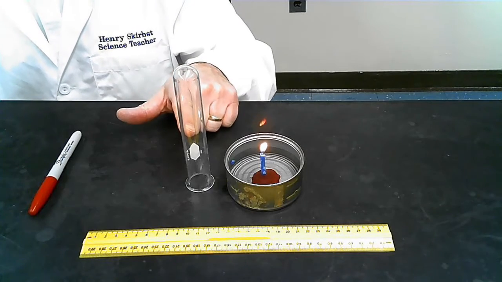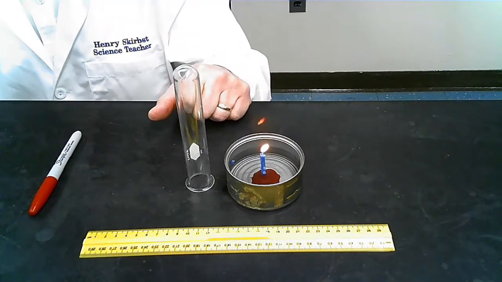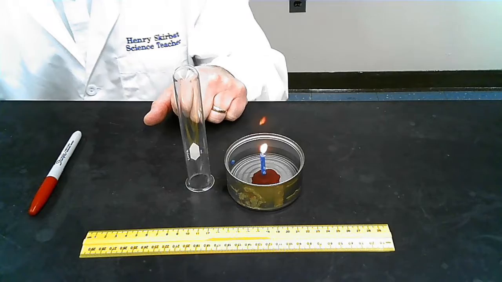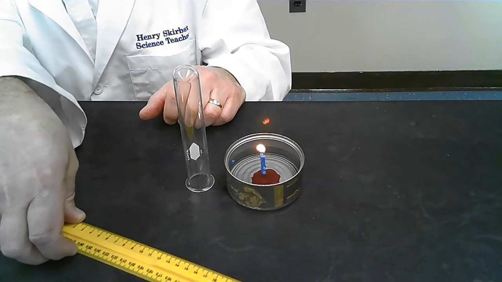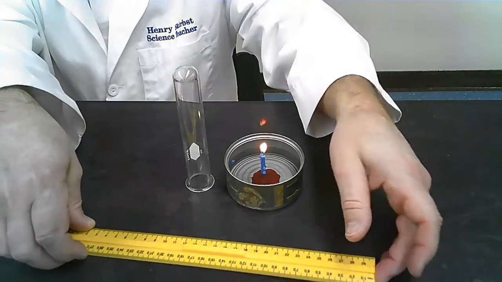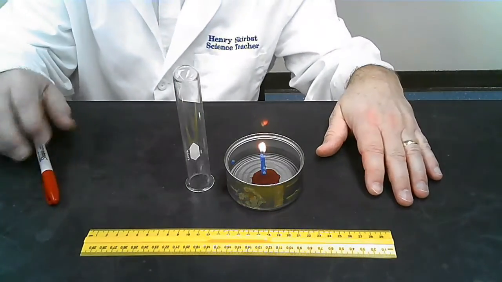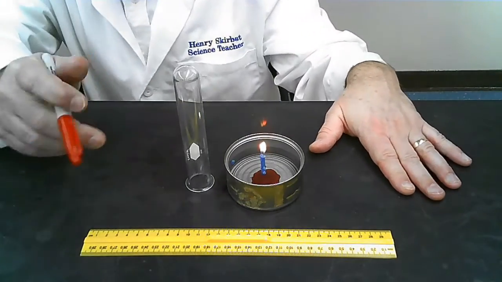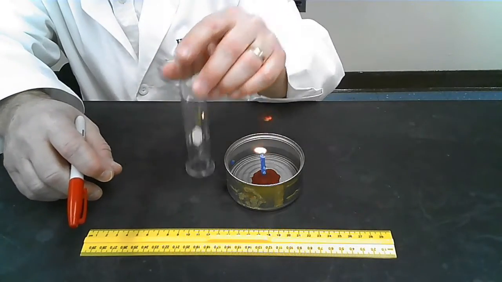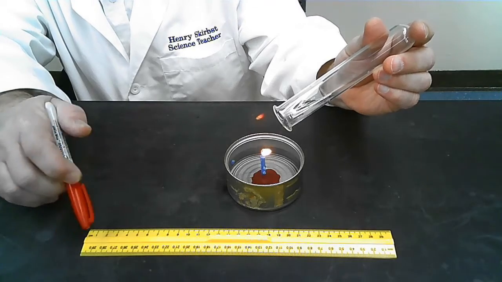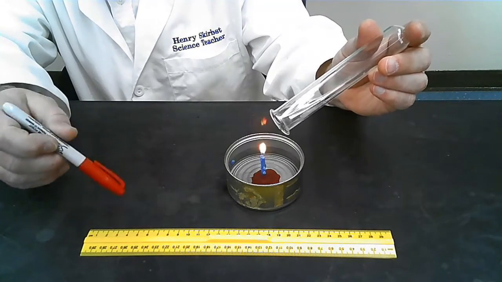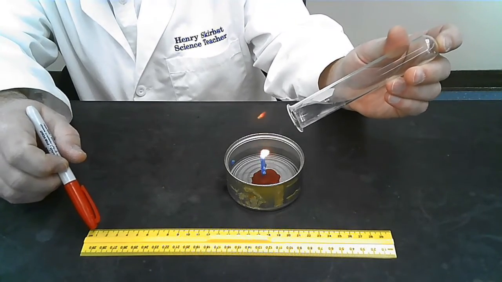In a moment, I'm going to put the test tube over the candle, and we're going to find out what happens. Now, before we do, I'm going to write down some numbers here, well, you know what, we can do that afterwards. I am going to mark something that happens after I put the test tube over the candle. So here we go. What do you think is going to happen to the oxygen in the test tube when I put it over the candle? Let's find out.